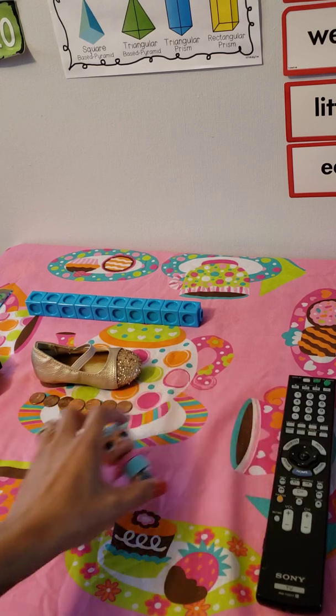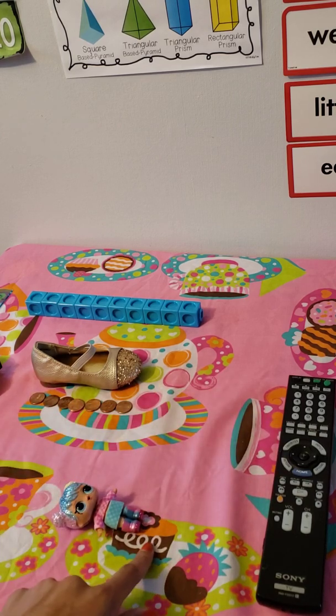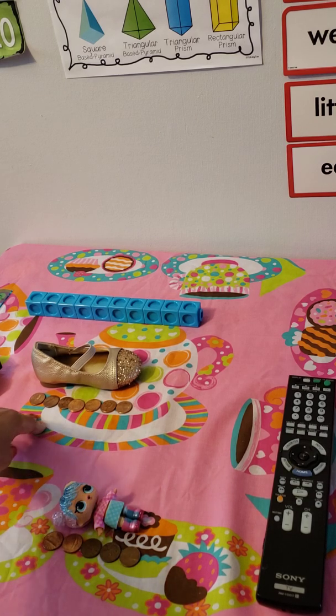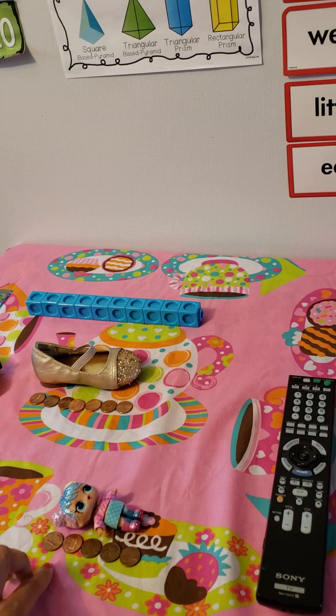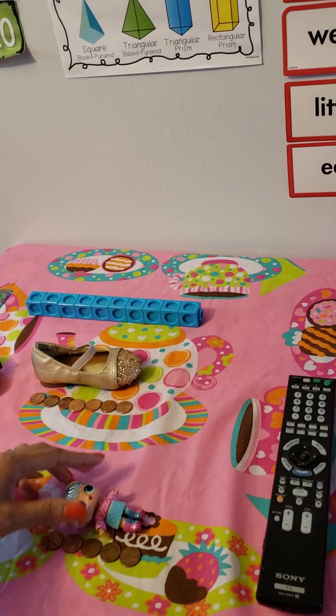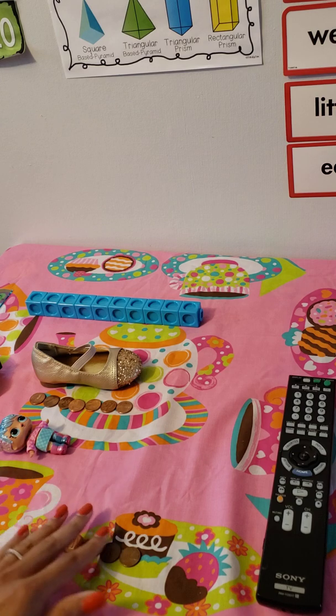Here we go. All right, let's try the LOL doll. So from one end to the other end. Here we go. 1, 2, 3, 4, one more, 5. 5 pennies long. So if we look, the shoe is 7 pennies long and the LOL doll is 5 pennies long. So which is longer? Yes, the shoe is longer. It has more pennies.